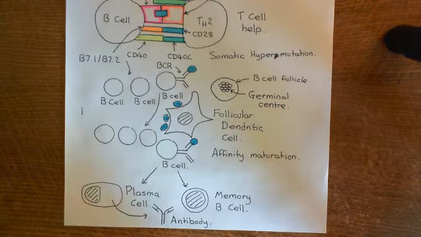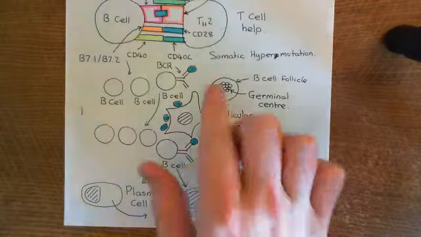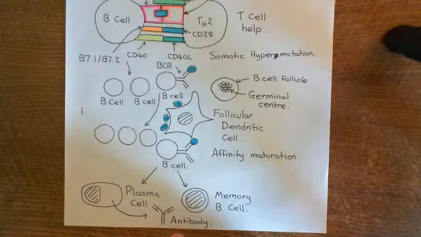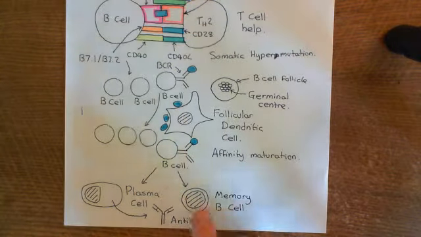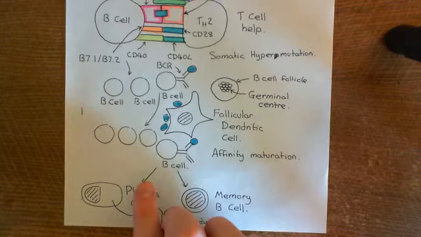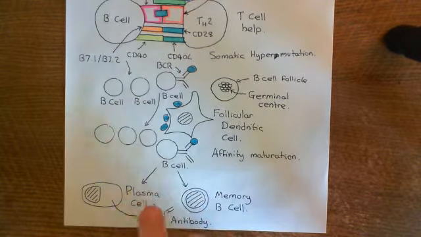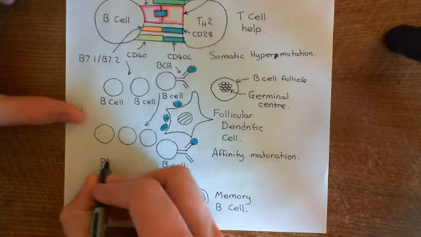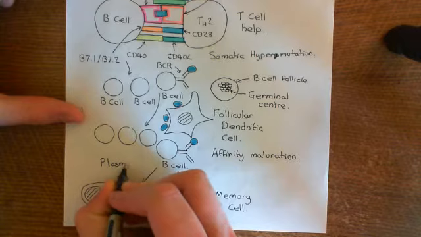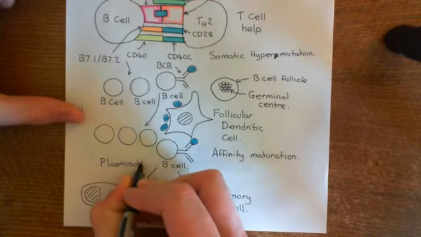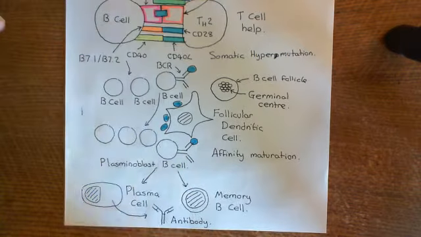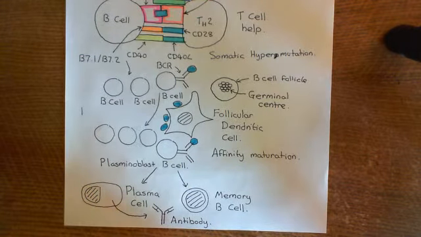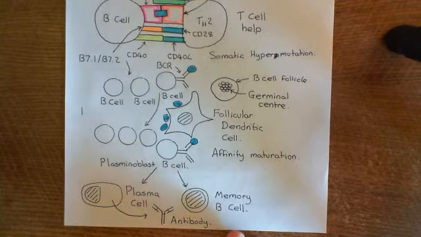Now, it's going to come out of this affinity maturation process, and it's now going to differentiate. It can either differentiate into a memory B cell, or it can differentiate into, well, actually I haven't shown it here, a cell type known as a plasmablast first. Then this plasmablast will divide and divide, and the daughter cells of this plasmablast will then differentiate into plasma cells. Okay, so we'll start with what memory B cells are for.